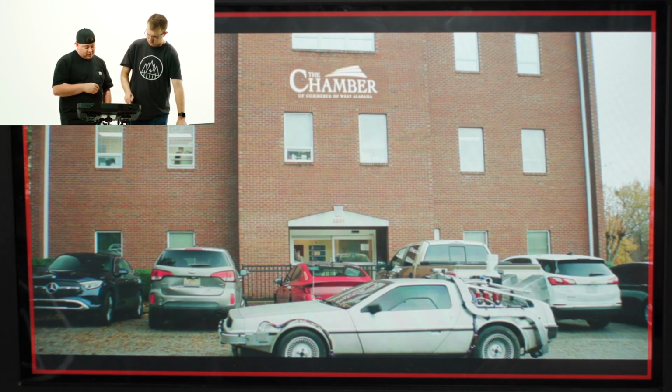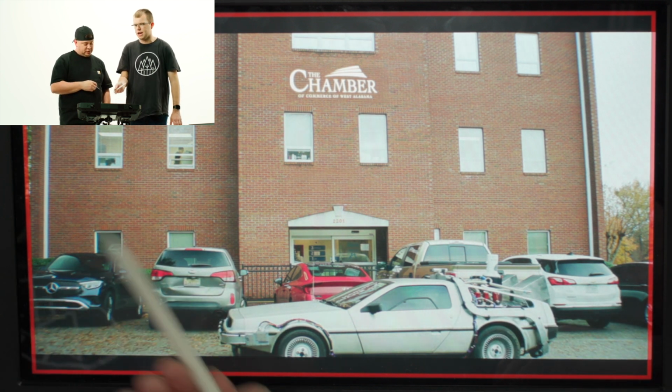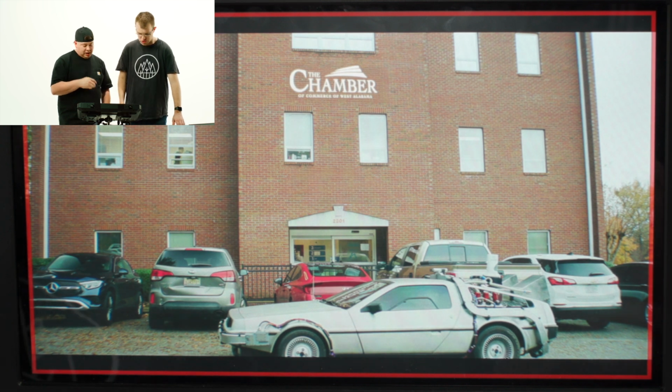So this is also a composite, correct? Yes. Oh no, no, we actually shot this one. We had a backup composite plan, but we ended up having time to shoot it. Okay, that's what it was.